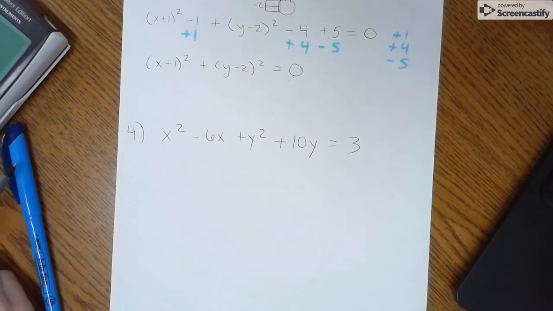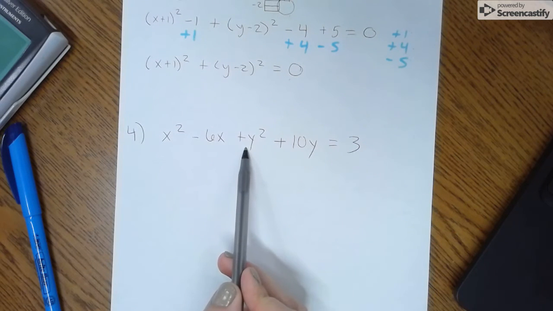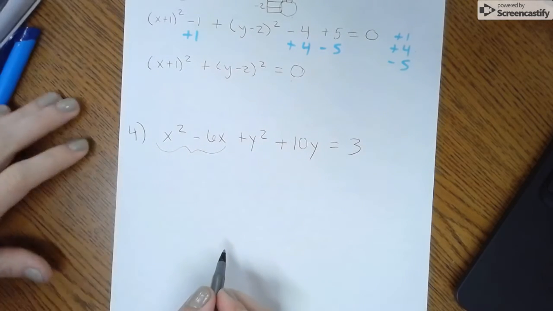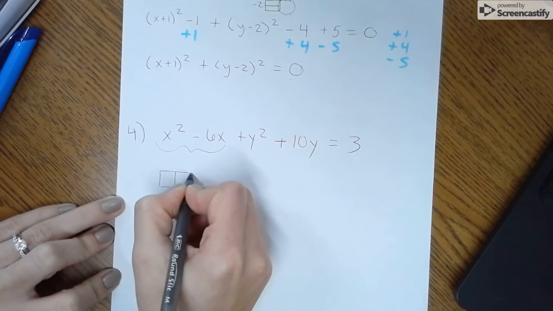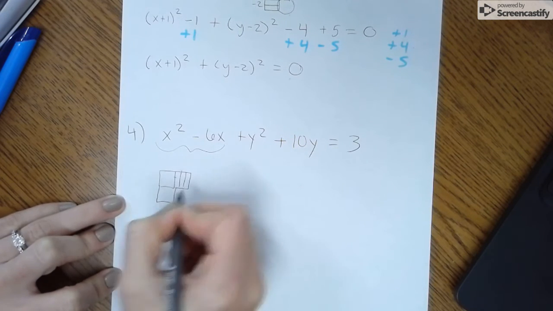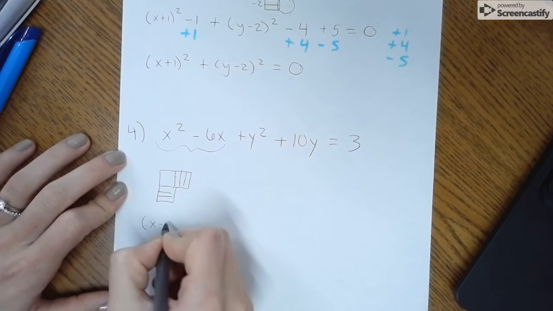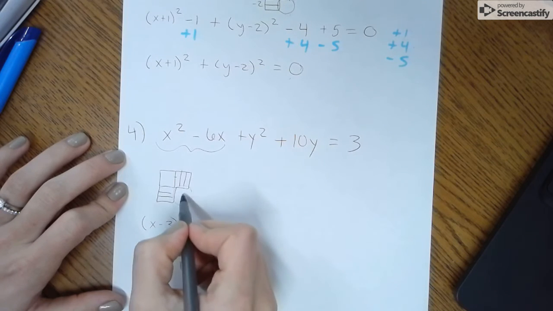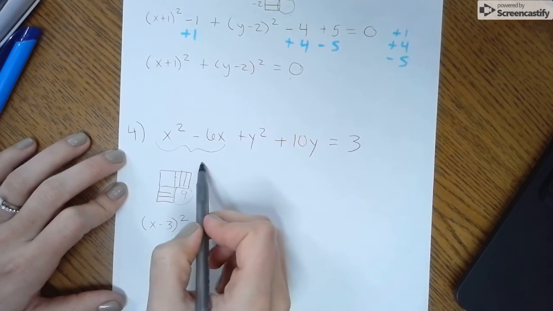So number 4, same idea here. I don't have any numbers in front of the x squared and the y squared, so I know I'm working with a circle. So let's complete the square here. So let's see, I have an x squared piece and then -6. So -6 split in half would be 3 and 3, or -3 and -3. So I would have x minus 3 squared. If I actually filled this in, there would be 9 pieces there. But again, I didn't have those 9 pieces. This is all that I had.